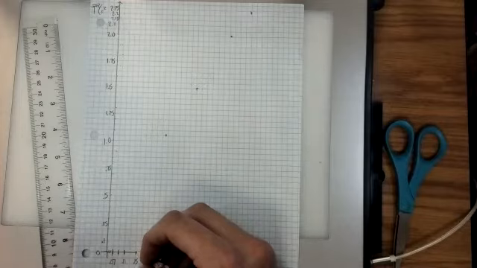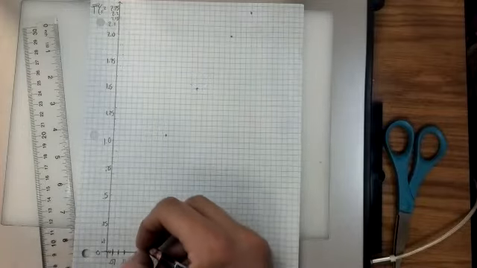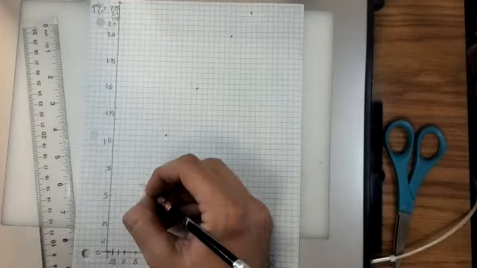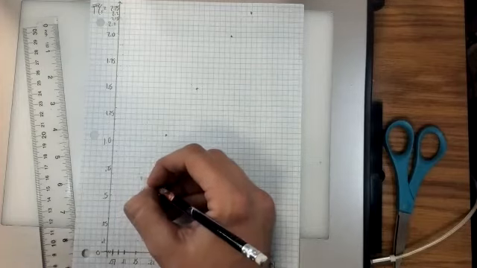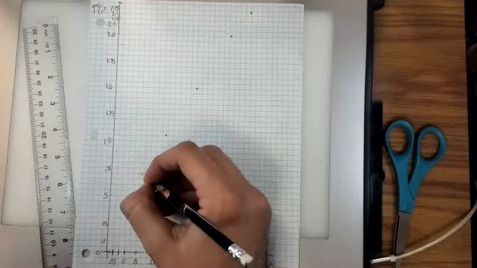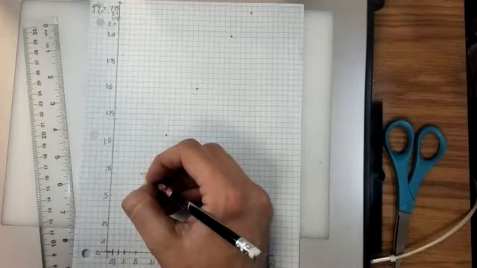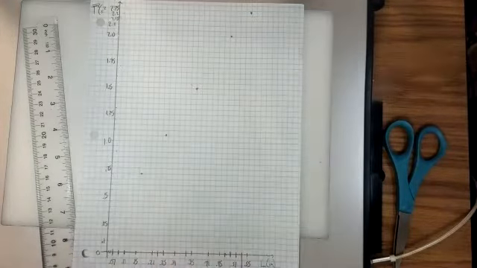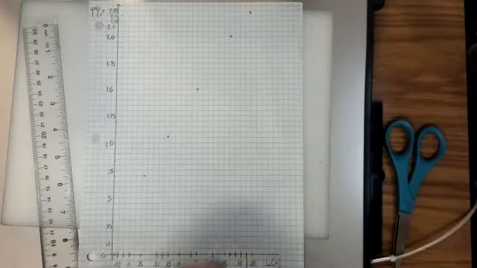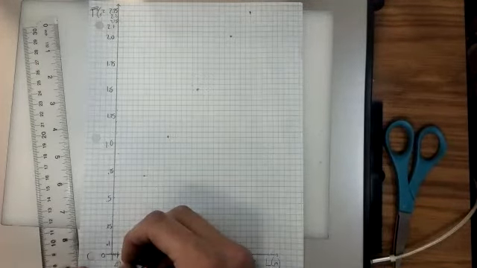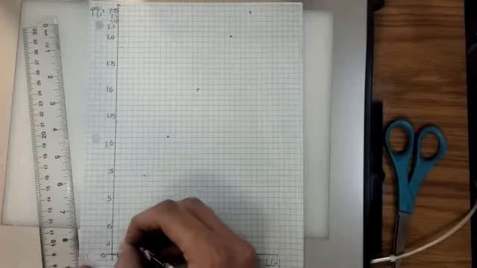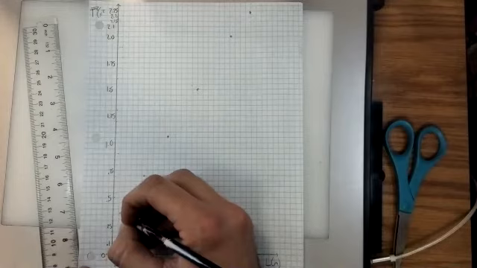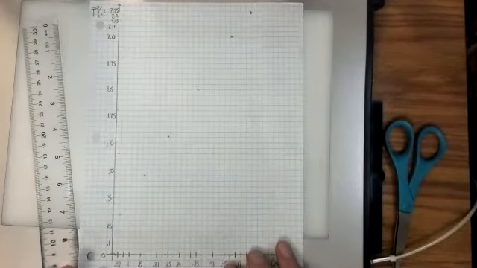Go up to 0.7, so 0.5, 0.6, 0.7. There. And then 0.075, 0.35. So 0.25, 0.3, 0.35. All right.